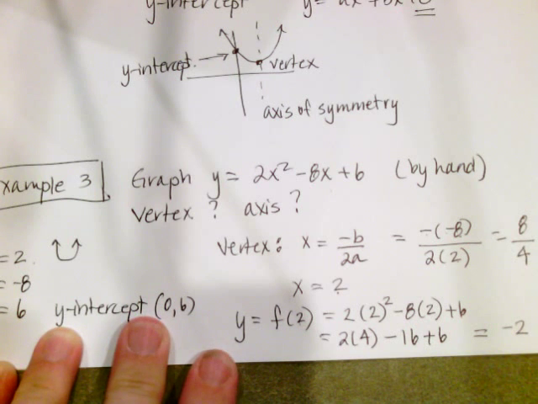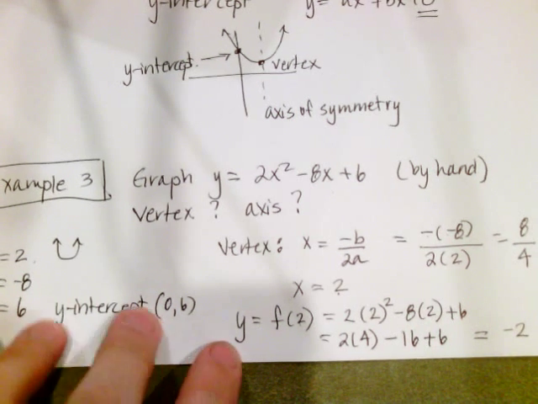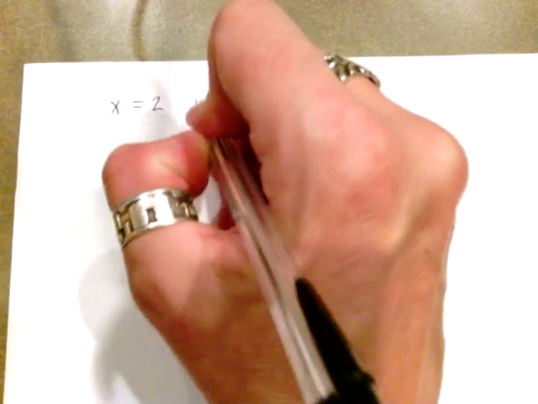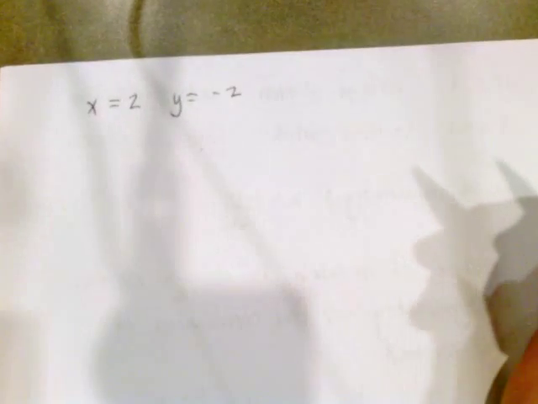Okay? All right, and let me turn the page. I know from the math that we've done, sorry, let me get my page straight, that my x was 2 and my y was -2.